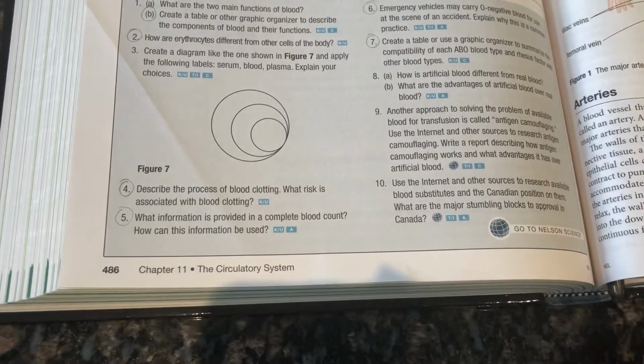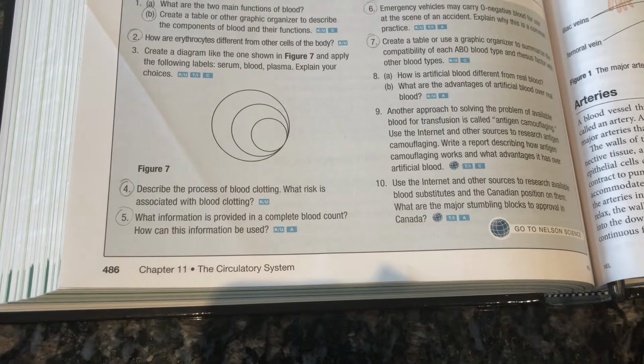Question 5 says, what information is provided in a complete blood count, and how can that information be used? If you've ever gone for blood work, your doctor will check off what she or he wants to see in that blood work. Sometimes they'll be checking for hemoglobin levels, right? The hemoglobin will tell you how much oxygen you're really carrying in your blood. If you have low hemoglobin, you tend to have low iron, and you need to boost that iron so that you can have more energy, because you can have more hemoglobin, which carries more oxygen.